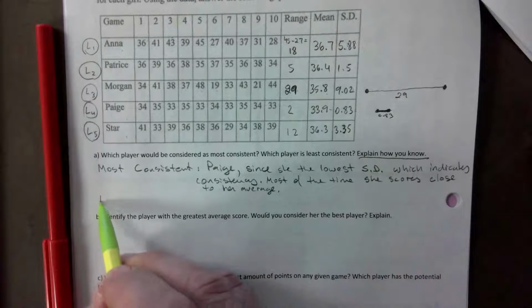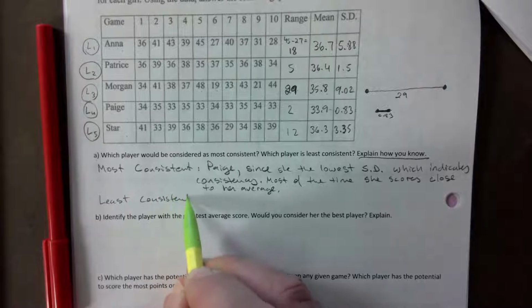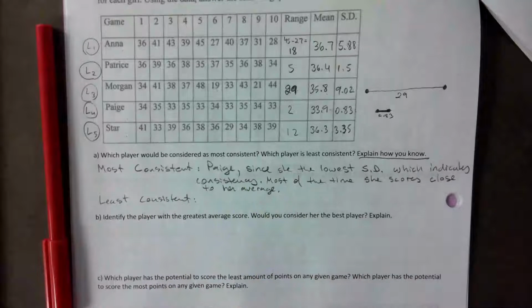And then least consistent. You would essentially say exactly the opposite of what you just said for Paige.